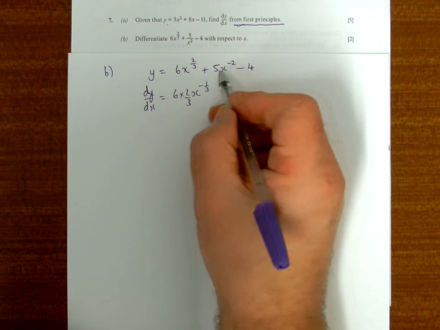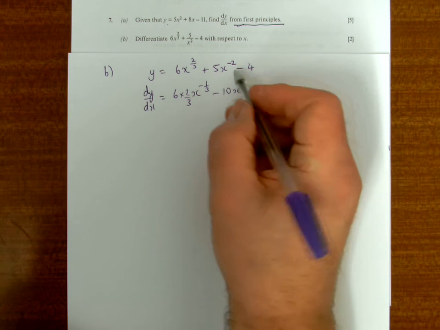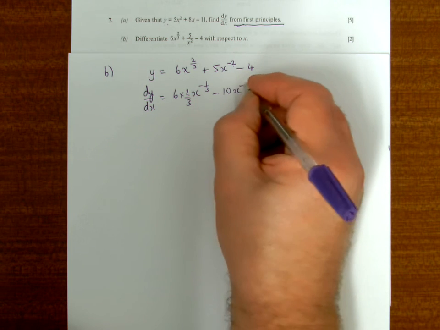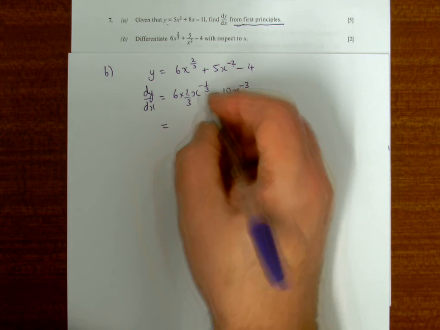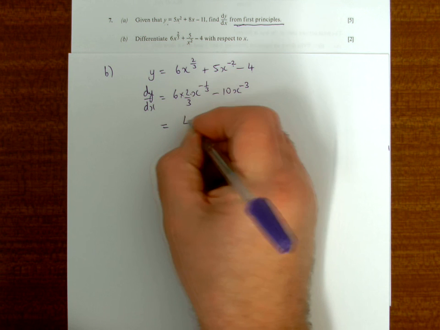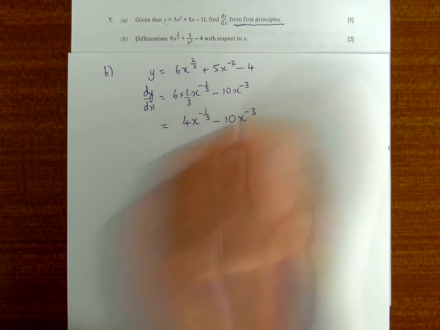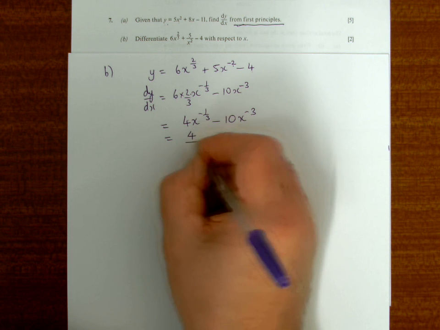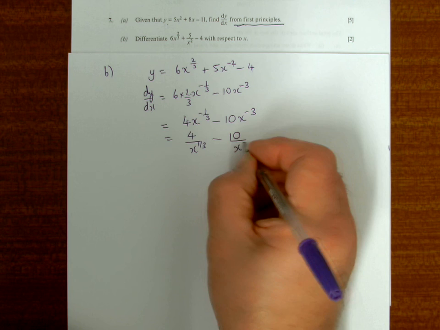For this term, the minus 2 comes down, so that's minus 2 times 5, minus 10. X to the power of, and if I take 1 away from minus 2, minus 1 is minus 3. And differentiate 4 is 0. So that's 2/3 of 6. So 3 into 6 was twice, 2 2s are 4. 4x to the minus 1/3 minus 10x to the minus 3. Negative power comes underneath. So that's 4 over x to the 1/3 minus 10 over x cubed.